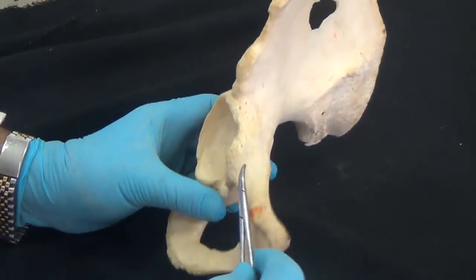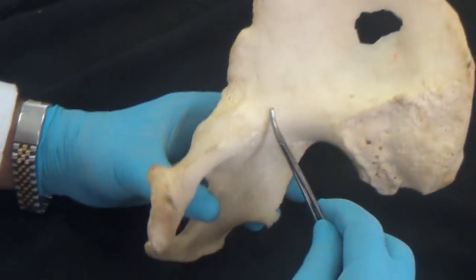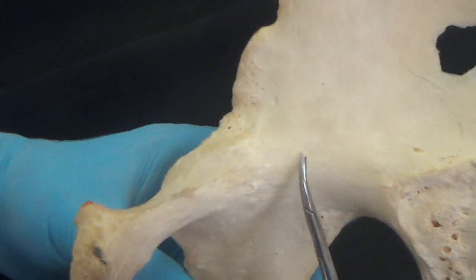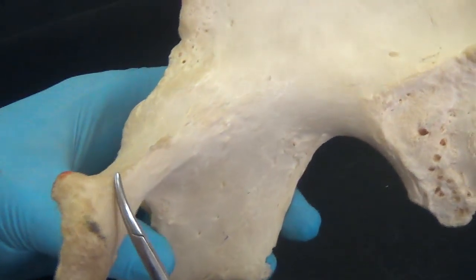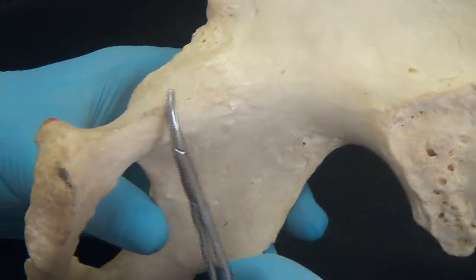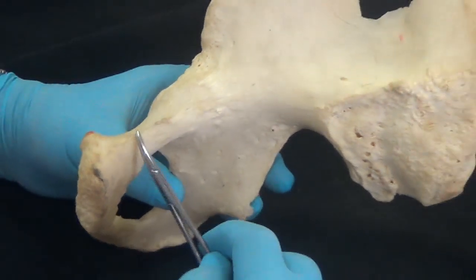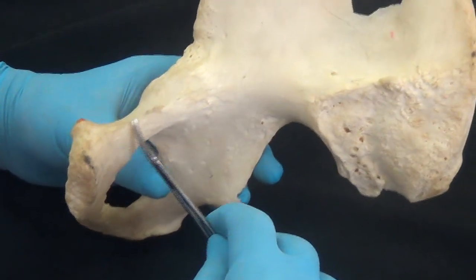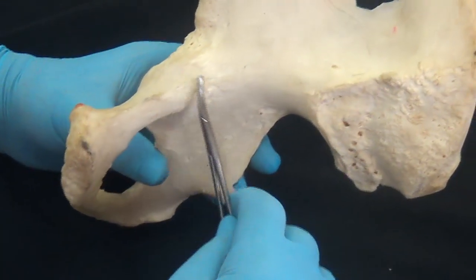Concerning this superior part, this is the arcuate line. This is the arcuate line, which forms part of the pelvic brim, or the inlet of the pelvis. So I can mark it, because the inlet of the pelvis is important. So you can find it marked here for the arcuate line. The arcuate line.